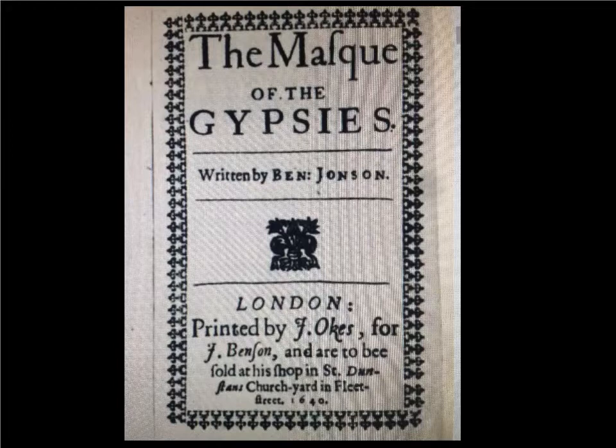Ben Jonson's celebrated Masque of the Gypsies, which was first performed in front of James I on the 3rd of August 1621. In other words, just 9 days before the jig was given, which would certainly make it new as far as the jig writer was concerned.